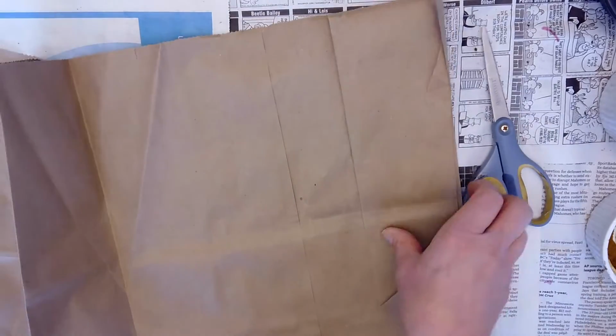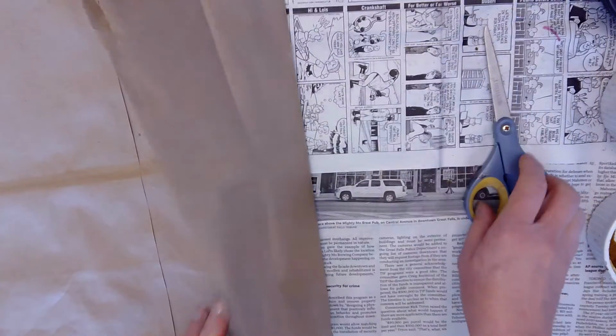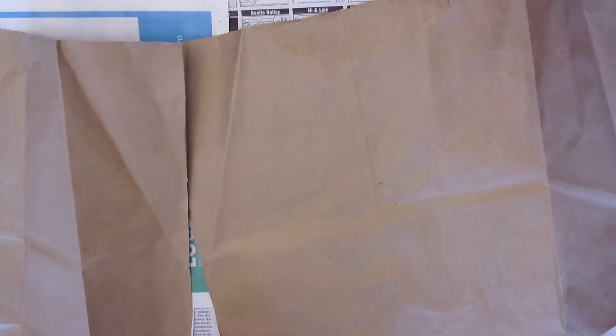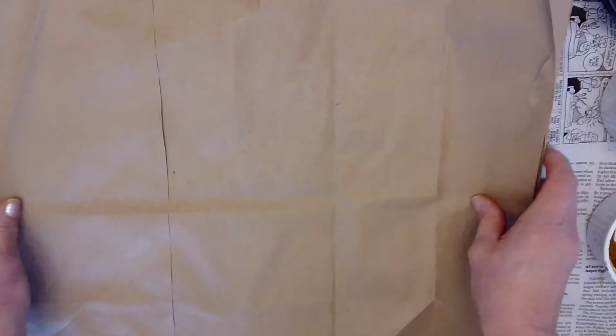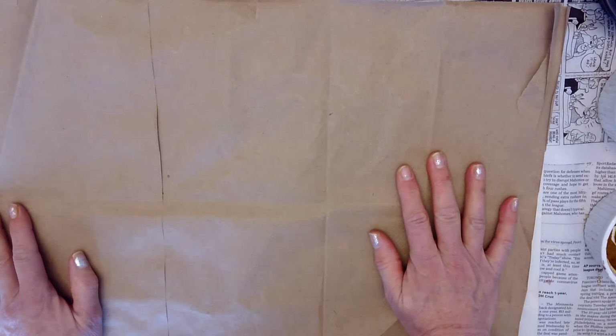And then you're going to open it up and you're going to have this great long bag. And you can keep it long if you want. However, it's easier to work with. You'll have a really nice piece if you cut it exactly in half. It's going to be even a little bit larger than an 11 by 17 sheet of paper. And so you're going to need a bag, okay?